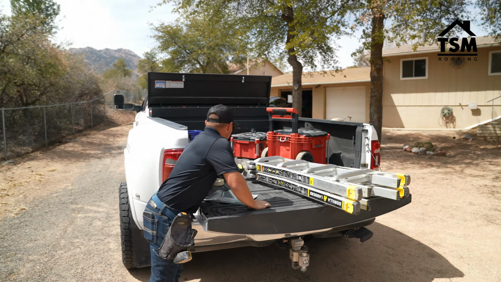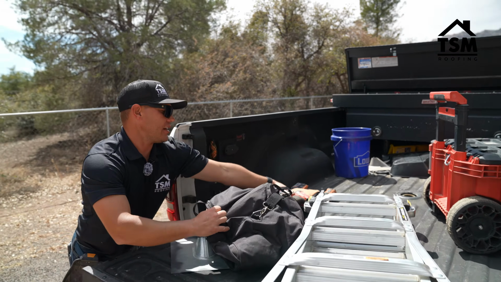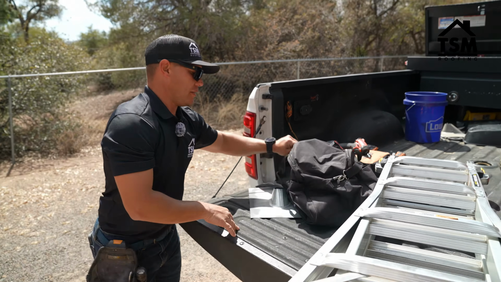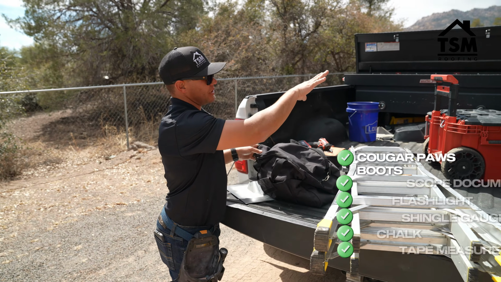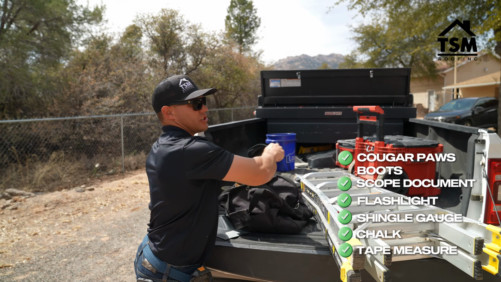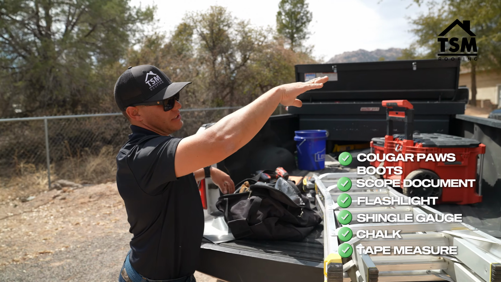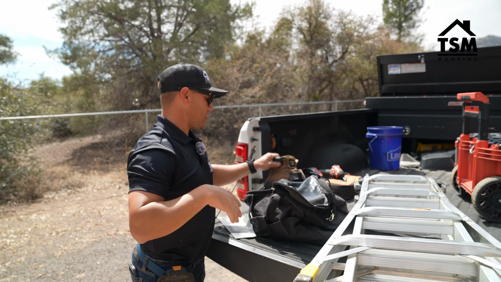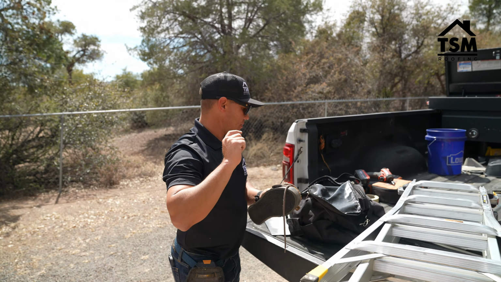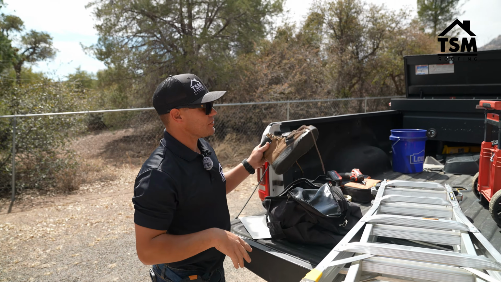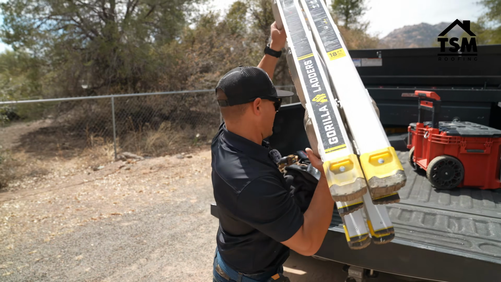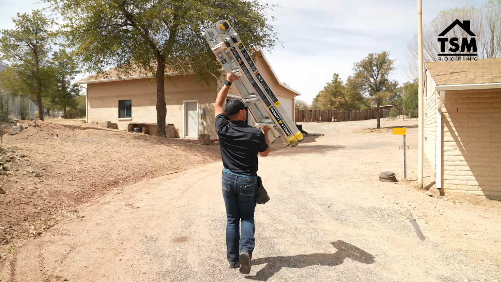The one thing I do encourage everybody to have, I understand you may not be able to purchase them right away, is a set of cougar paws. We don't need them on this roof. The roof is low sloped enough, but if you get on a 6/12 plus and it's aged like this, it becomes very slick, and these cougar paws really help give you the traction to keep from slipping off the roof. Like I said, we don't need it on this one, but I always have them with me. I always have them ready to go.